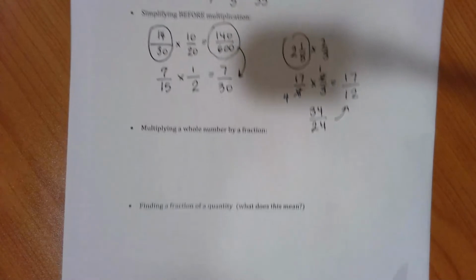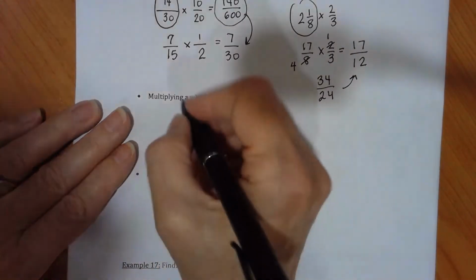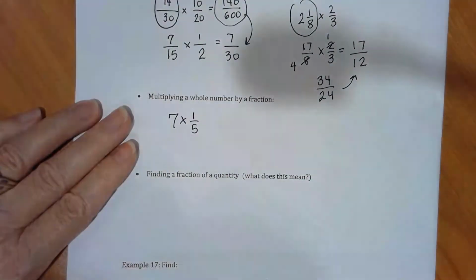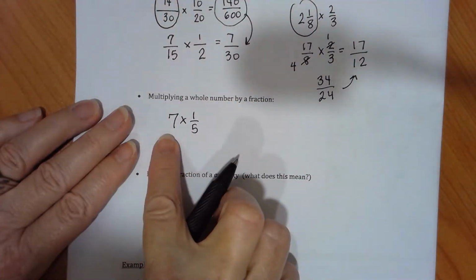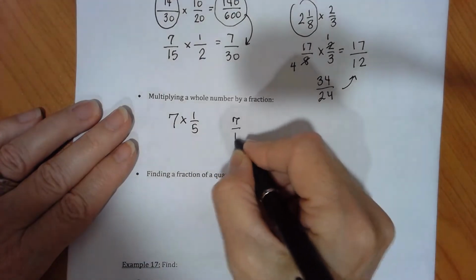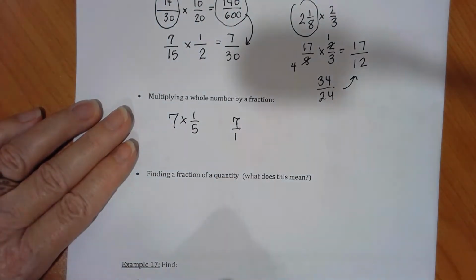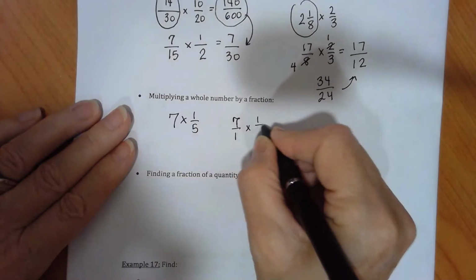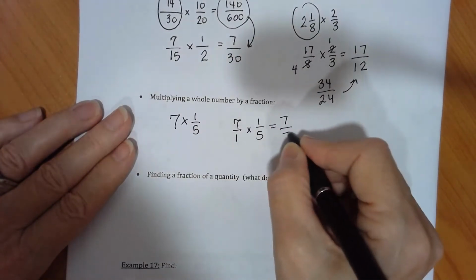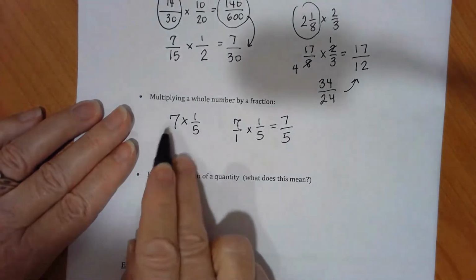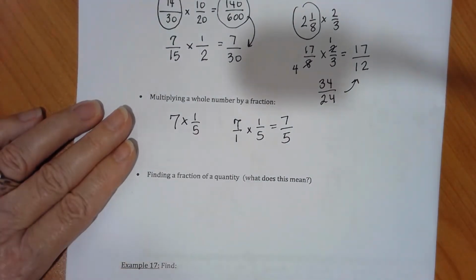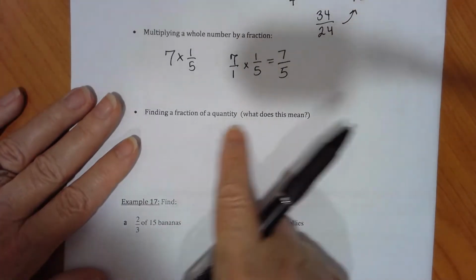Okay, let's look at multiplying a whole number by a fraction. So 7 times 1/5 is exactly the same. I'm going to write 7 as a fraction. I'm going to write it as 7 over 1, because 7 divided by 1 is 7. And then I'm going to do it times 1 on 5. And I go straight across the top, 7, straight across the denominator, 5. So easy. So when you multiply a whole number by a fraction, you're really just multiplying it by the top, by the numerator.